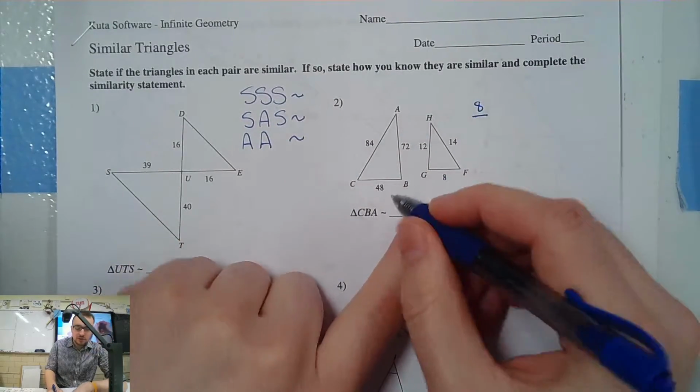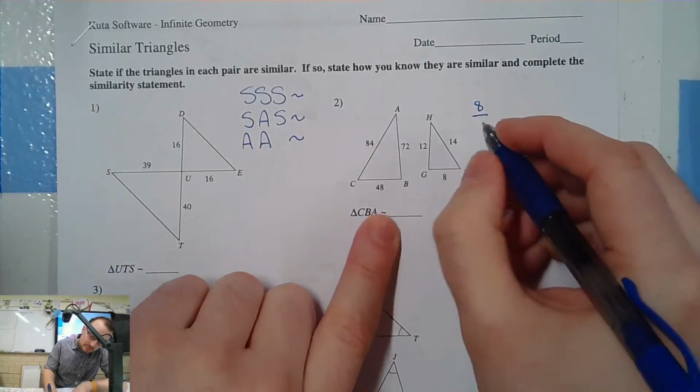And you put it with the smallest side on the other triangle. What's the smallest side on this triangle? 48.